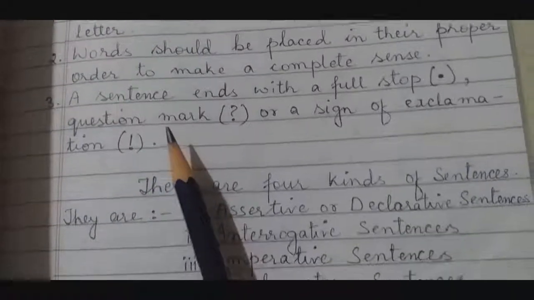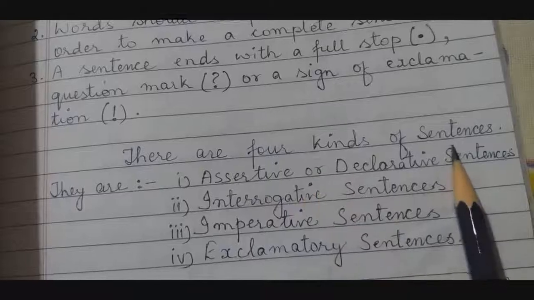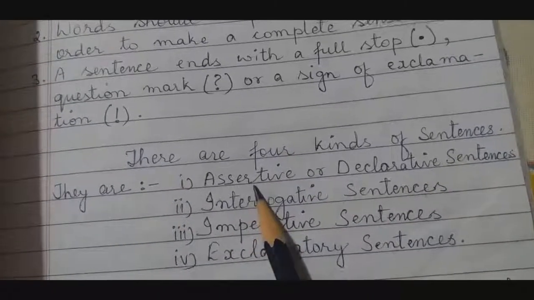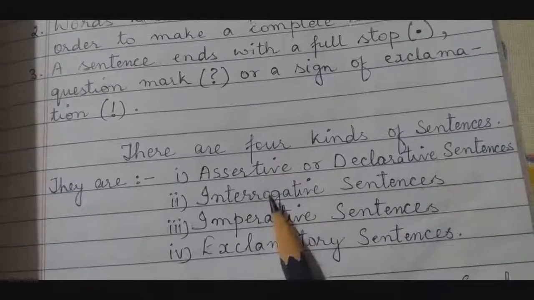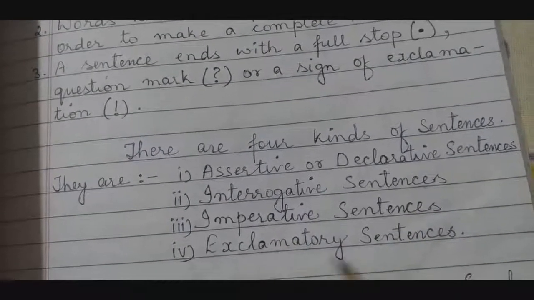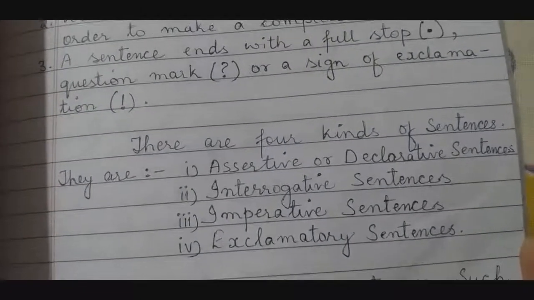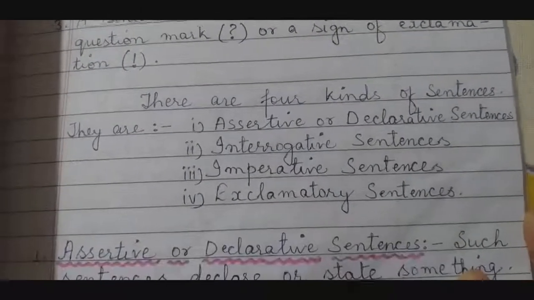After that I taught you how many kinds of sentences there are. There are 4 kinds of sentences. They are assertive or declarative sentences, interrogative sentences, imperative sentences, and exclamatory sentences. I have also taught you the first of its kind.